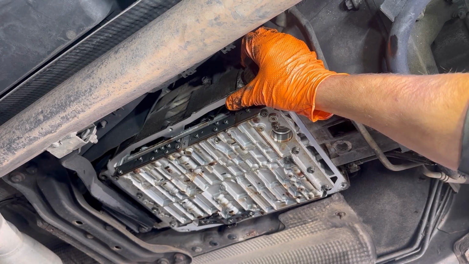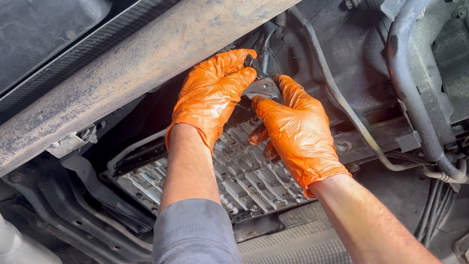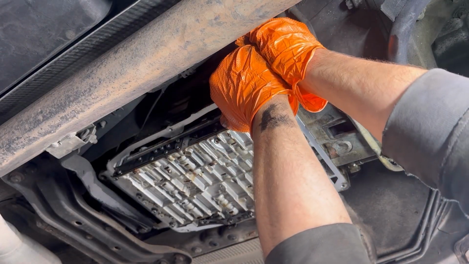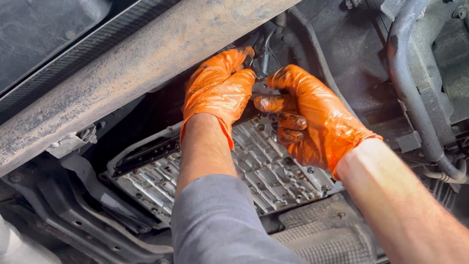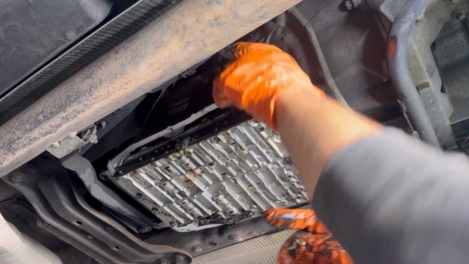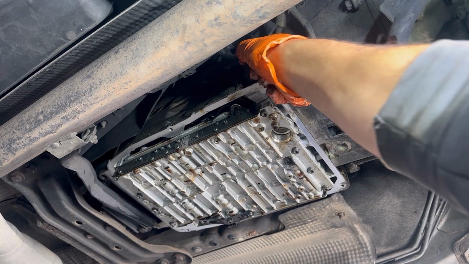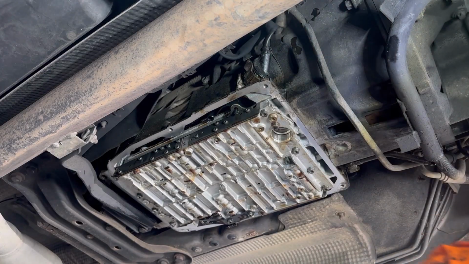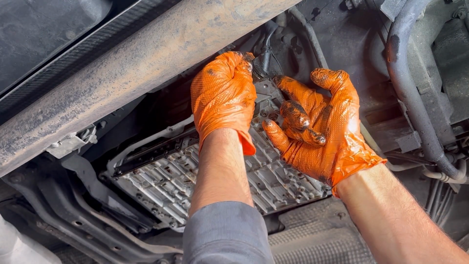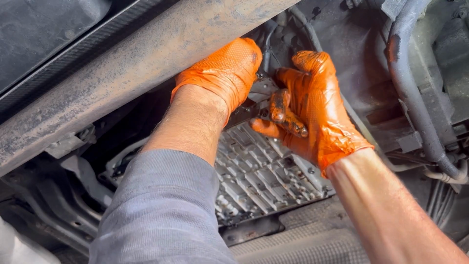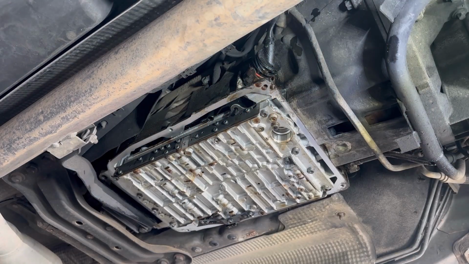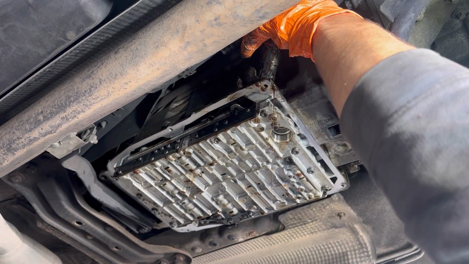In my case, this electrical connector was leaking, so I need to replace it. I have a spare one. Just push it down and it will come out. Here you can see it's starting to come down and the electrical connector will come out. And now we're going to take out the electrical connector.